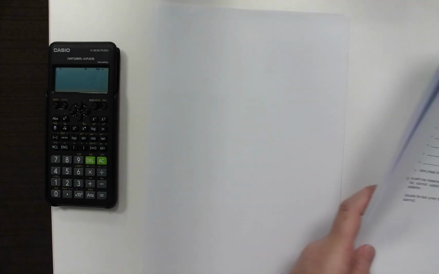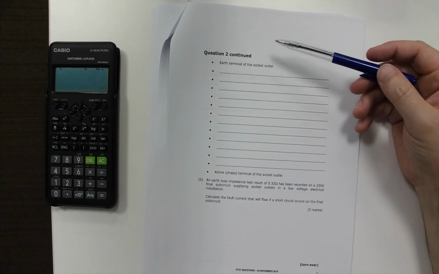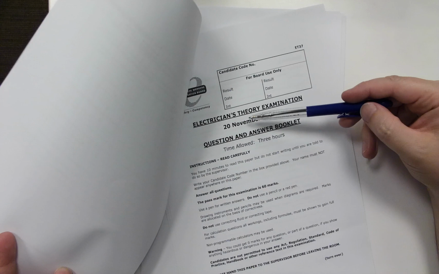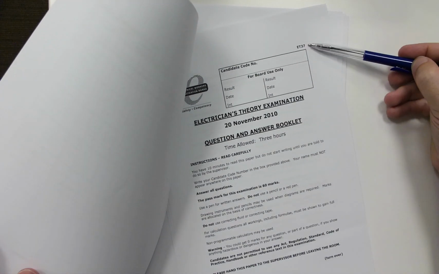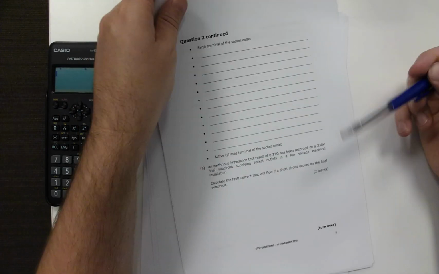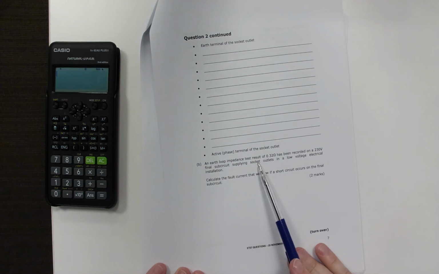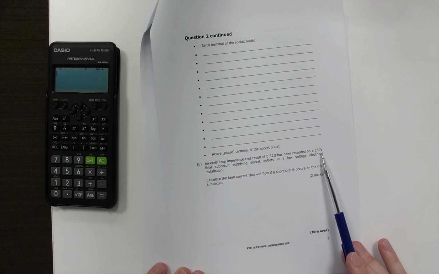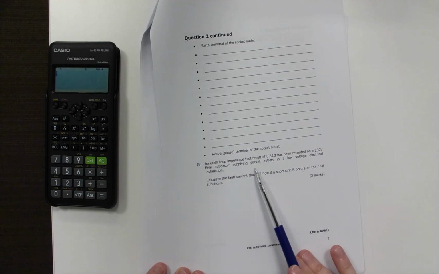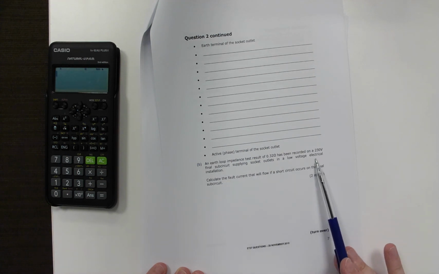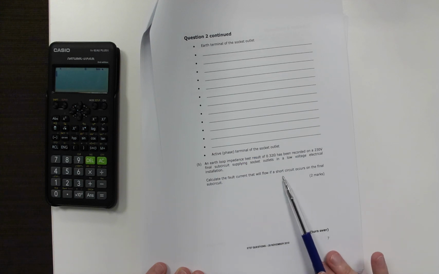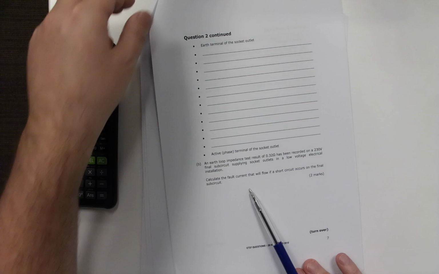So we are looking at question 2 now, part B, and this is of 20th November 2010, ET37. So, an earth loop impedance test result of 0.32 ohms has been recorded on a 230 volt final subcircuit, supplying socket outlets in a low voltage electrical installation. Calculate the fault current that will flow if a short circuit occurs on the final subcircuit.